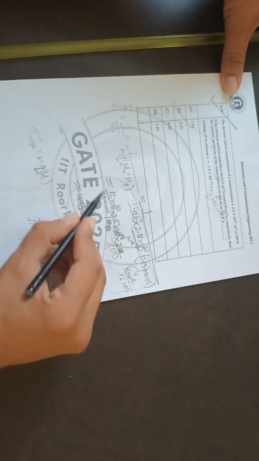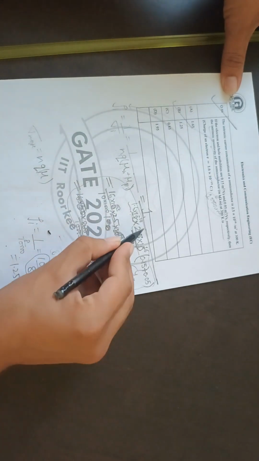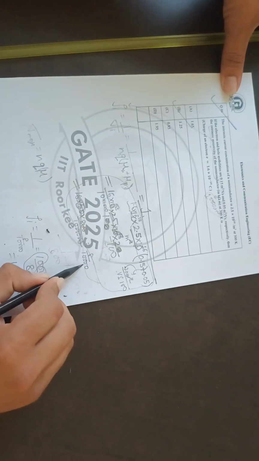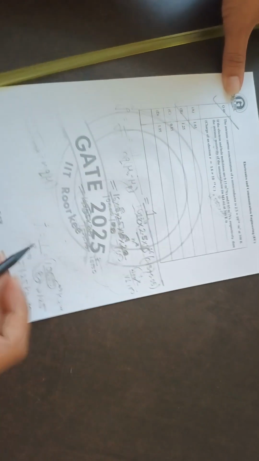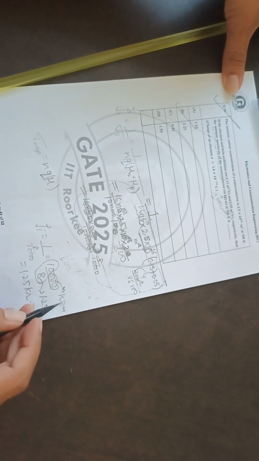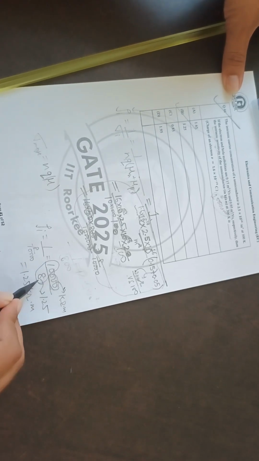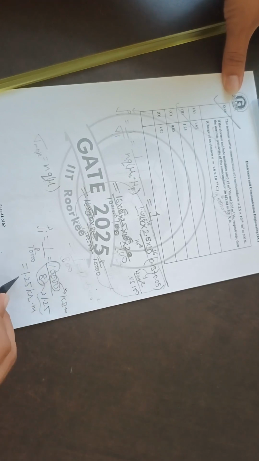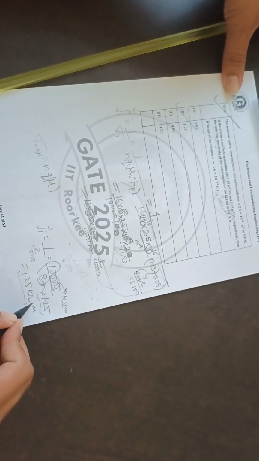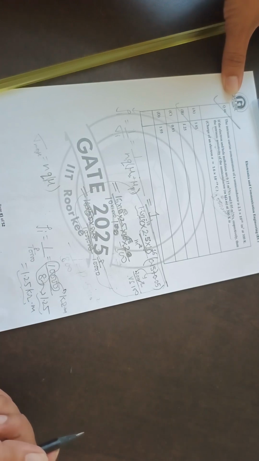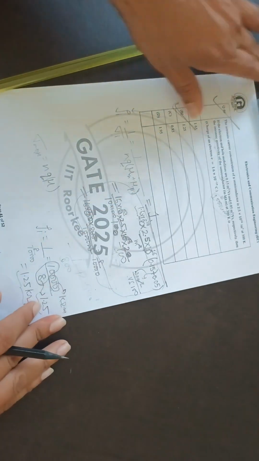Okay, and when we simply solve the denominator part, we get 8 upon 10,000. So the intrinsic resistivity is 1 upon 8 upon 10,000, so this is 10,000 upon 8. Okay, so this is 1.25 kilo ohm meter. Okay, so B is the correct answer.